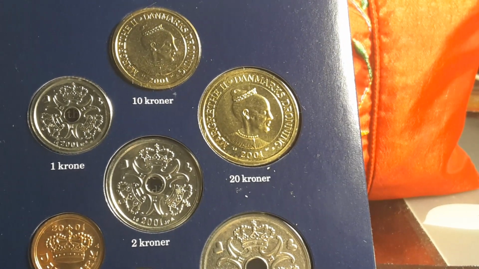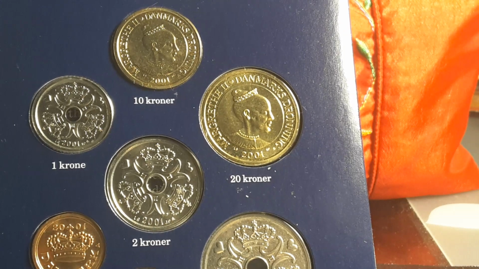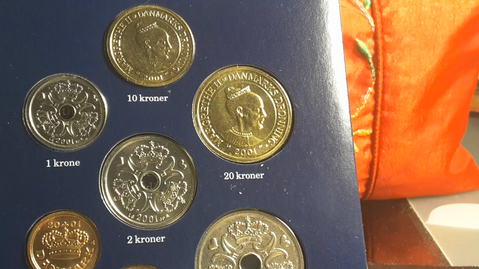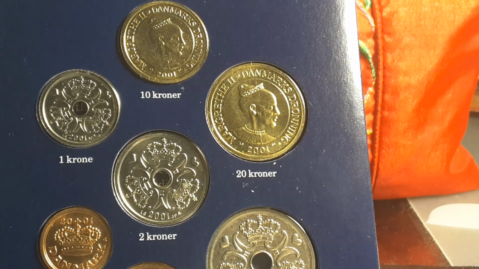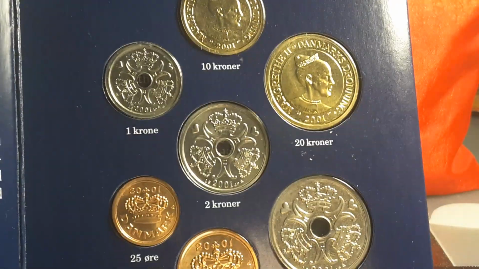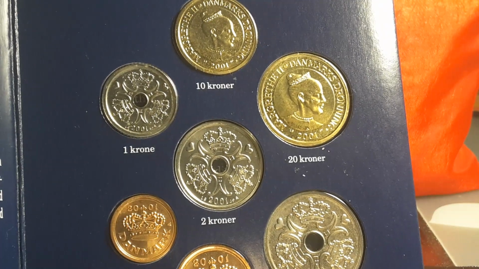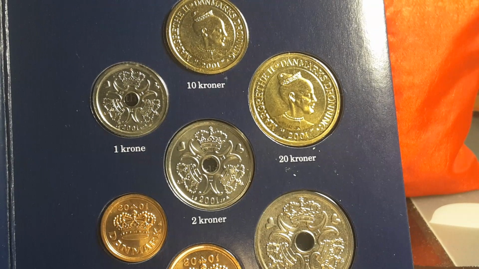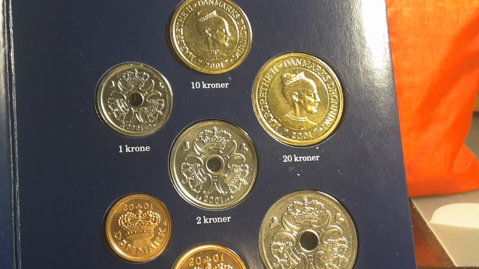And you have to remember the population of Denmark is about 5.5 million people, and they actually use a lot of electronic payments now, so a lot of these mintages probably would have gone down. They actually do mint these coins currently, but for Danish coins, there's no premium on any coin that's over 1 million minted.